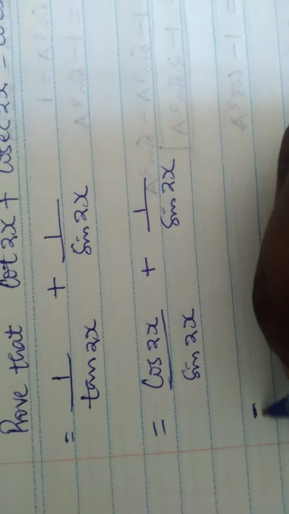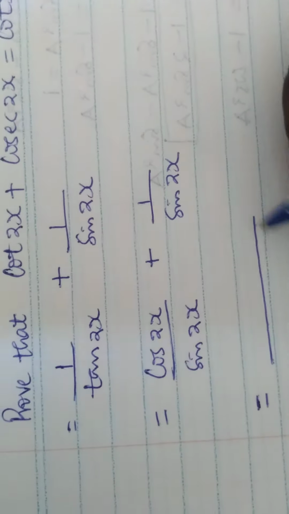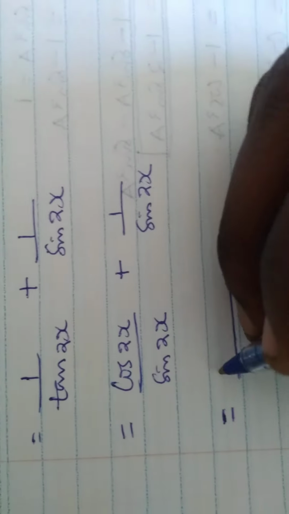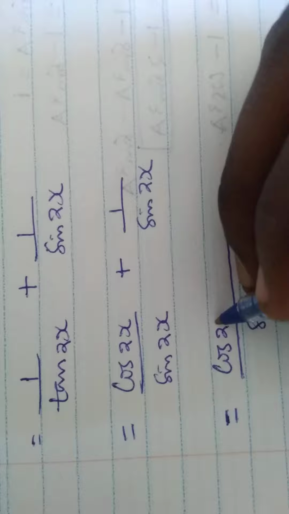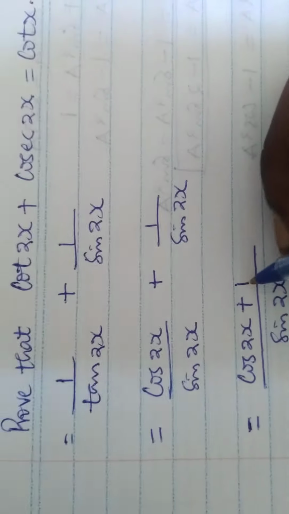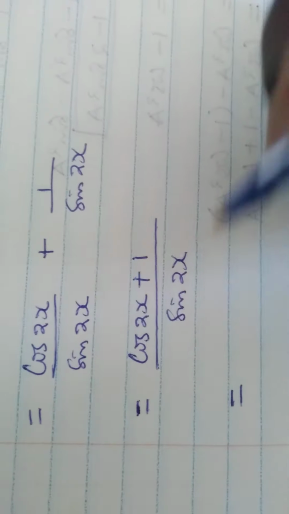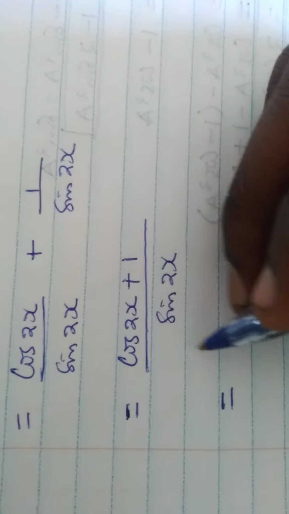So when we take the LCM, we shall have sine 2x. So we shall have cos of 2x plus 1. So this will give us, now cos 2x is the same as what?